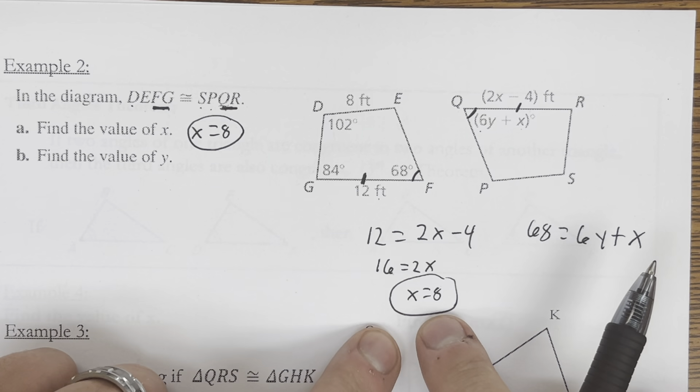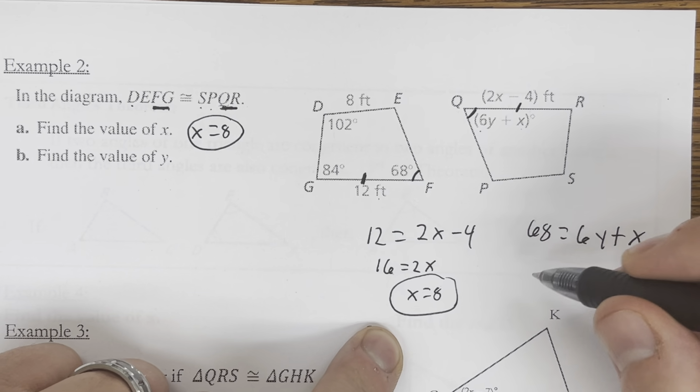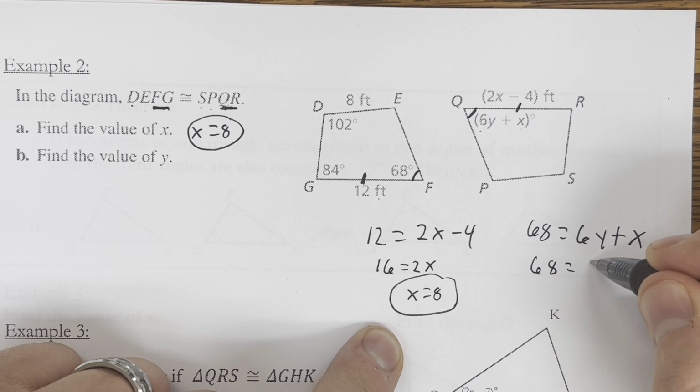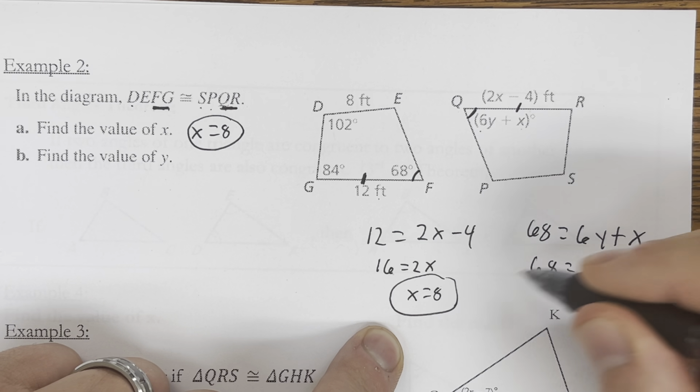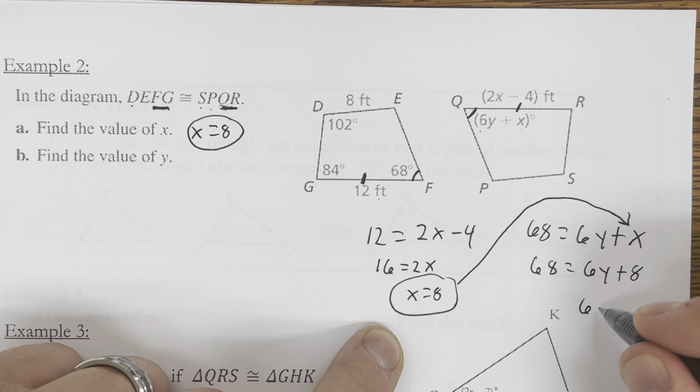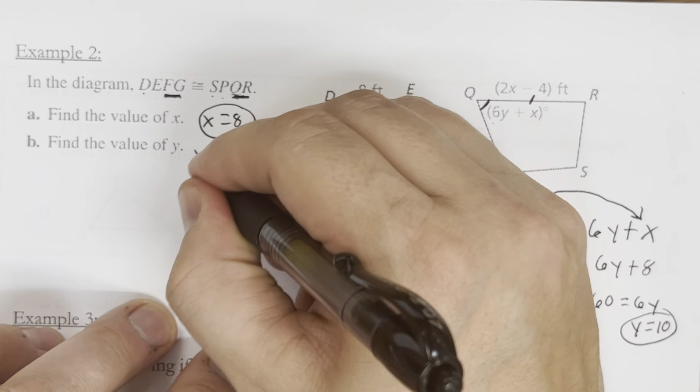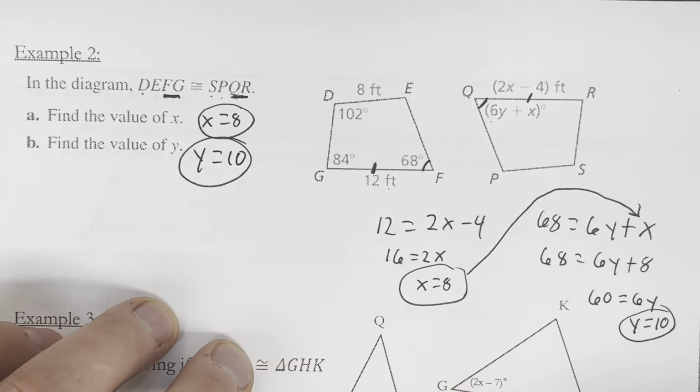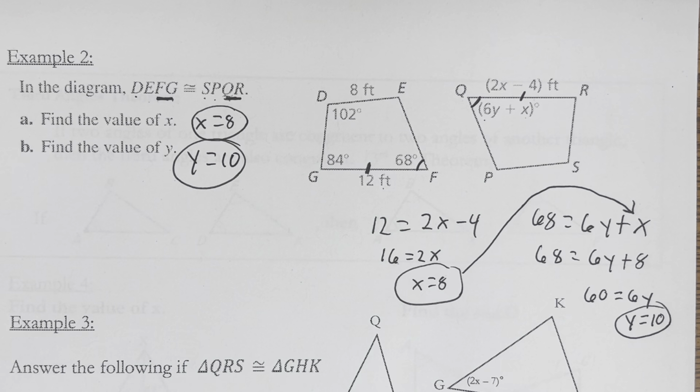But wait, we already found x, so I can put 8 in. So 68 is equal to 6y plus 8. Substitute it in. Subtract, and we get 60 equals 6y, and y is equal to 10. So you will have to use some four-sided figures for this process.